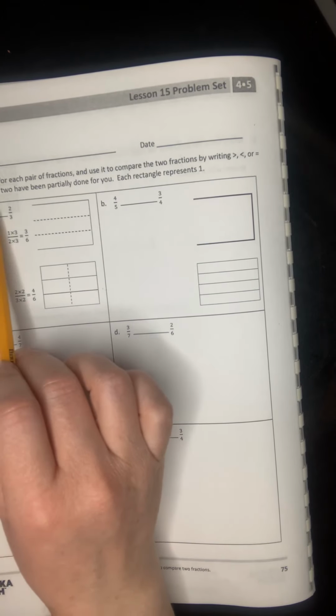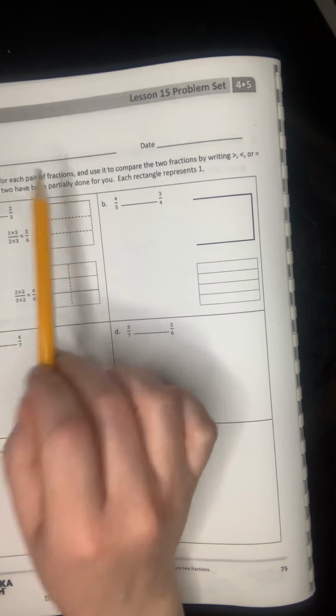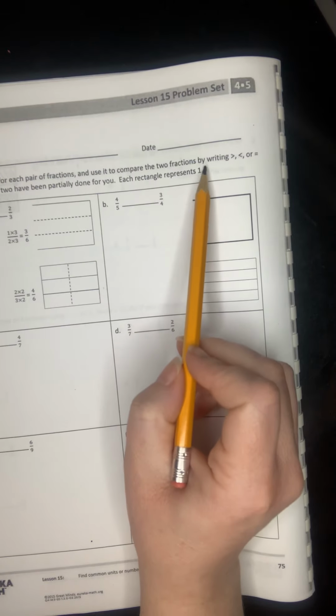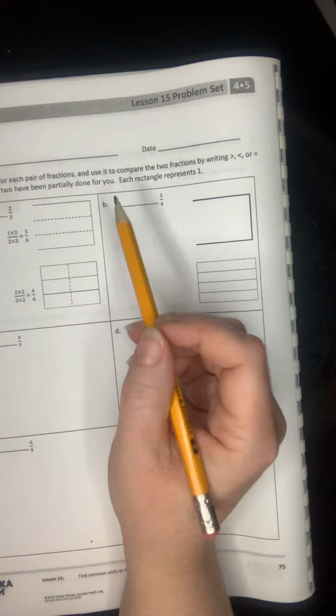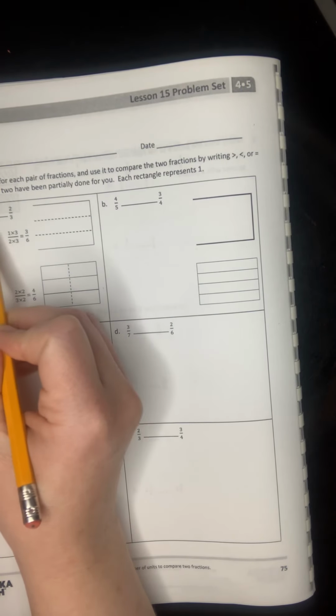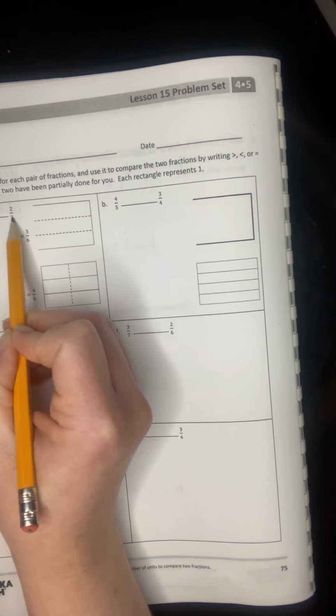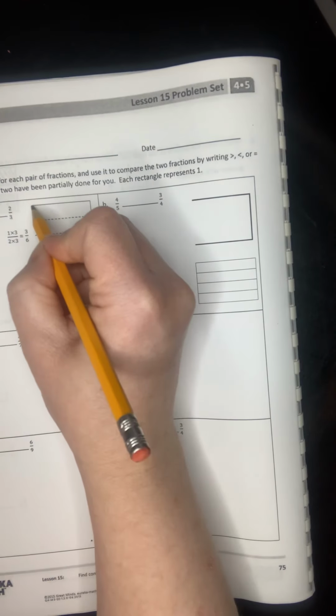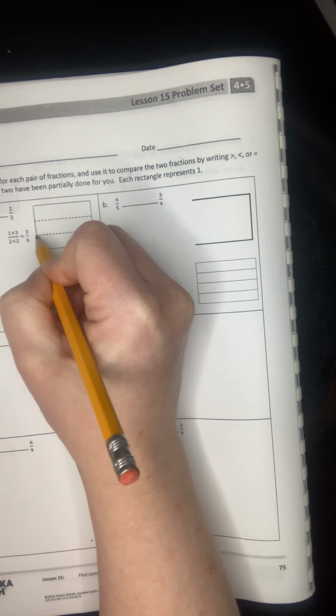So now we're drawing an area model for each pair of fractions. So what we're doing is using a picture. Before we used a number line, now we're using a picture to compare two fractions. The first two have been partially done for you. All right, so we're going to see here that 1/2 is less than 2/3. Okay, so I'm going to complete my picture here.